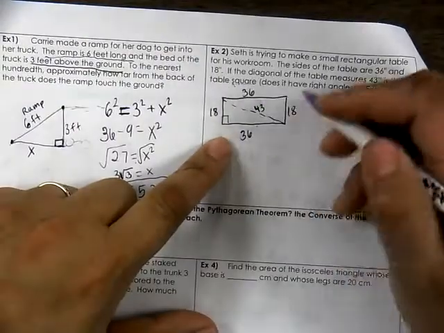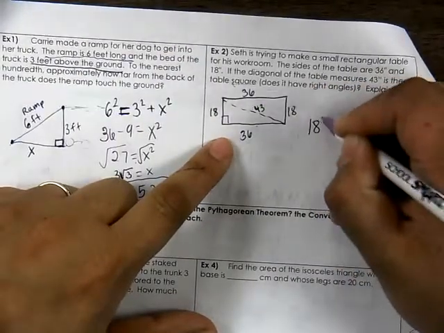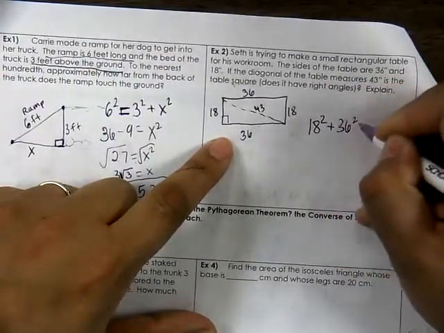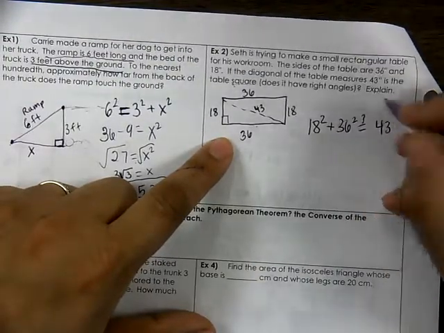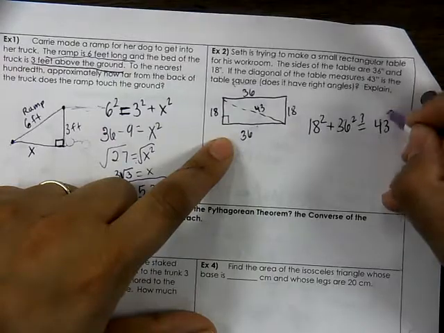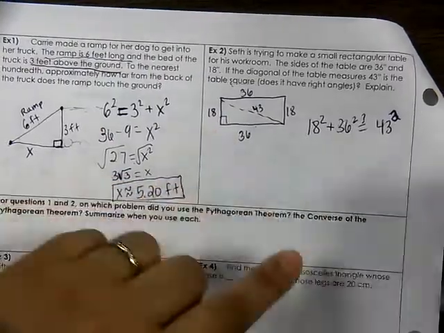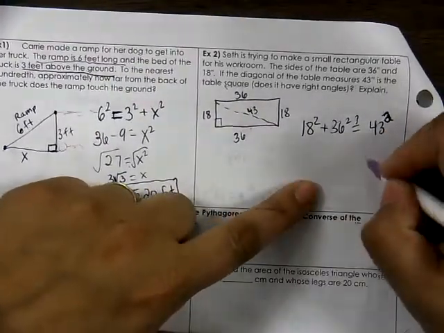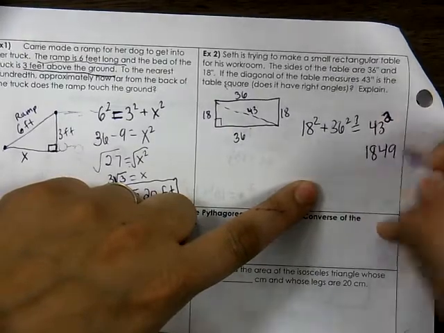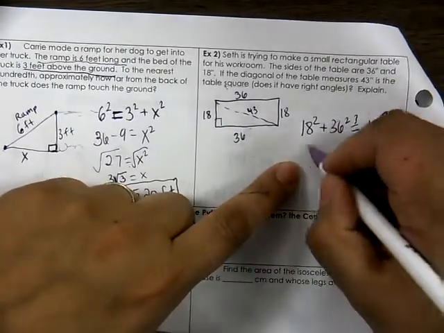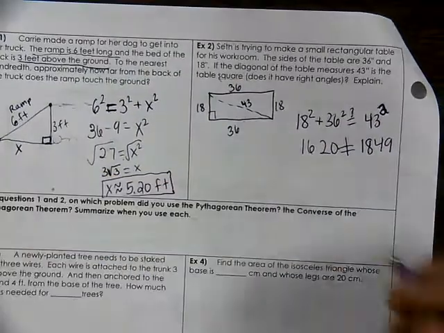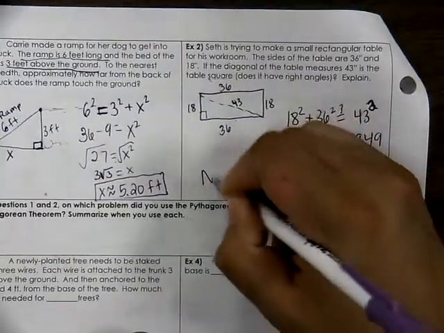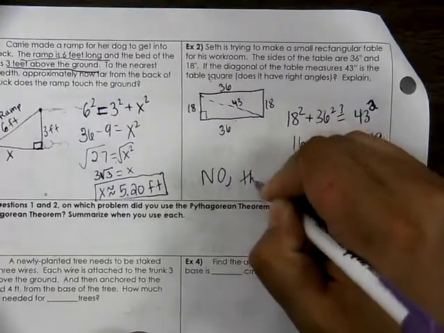I have my right triangle to look for: is 18 squared plus 36 squared equal, I'll put a little question mark on top of the equals, to 43 squared? You've got to use a calculator here. 43 squared comes out to 1,849, but these two added together is 1,620. So clearly not the same. So no, the table would not have right angles.